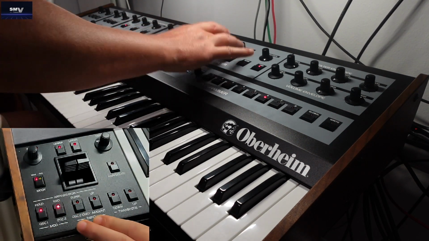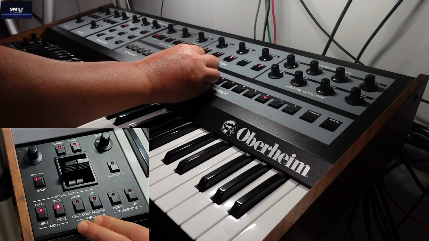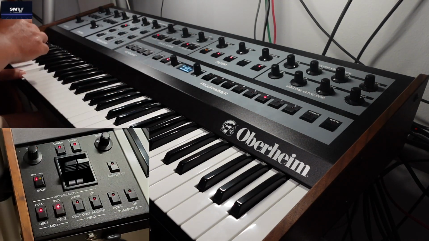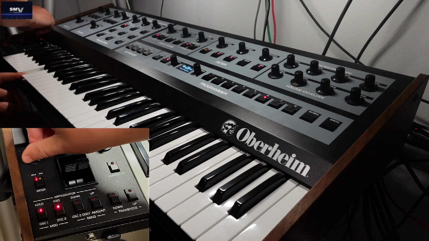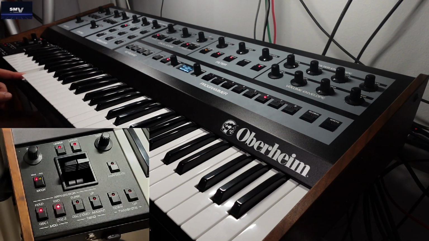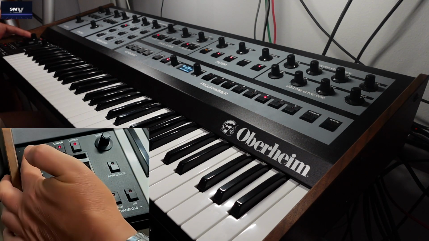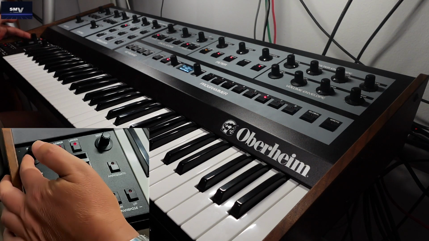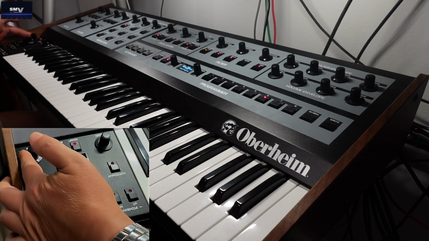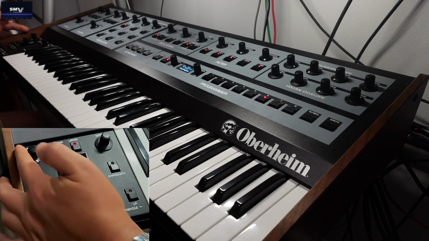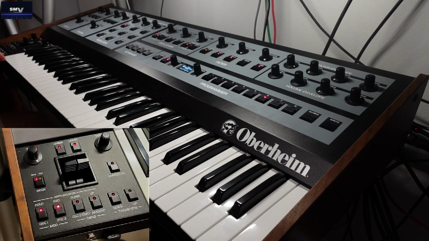You can apply on both oscillators. The LFO, to me, is fast enough to create some audio modulation.